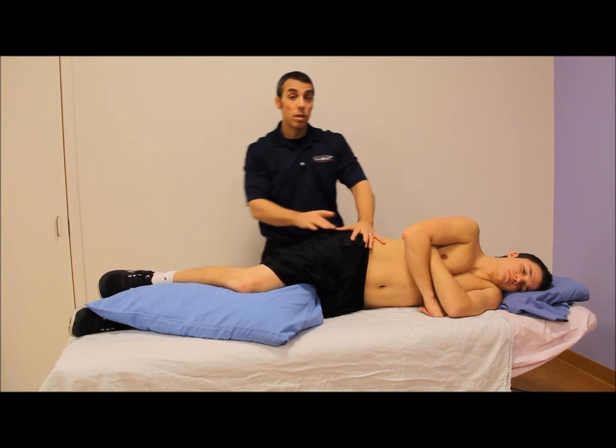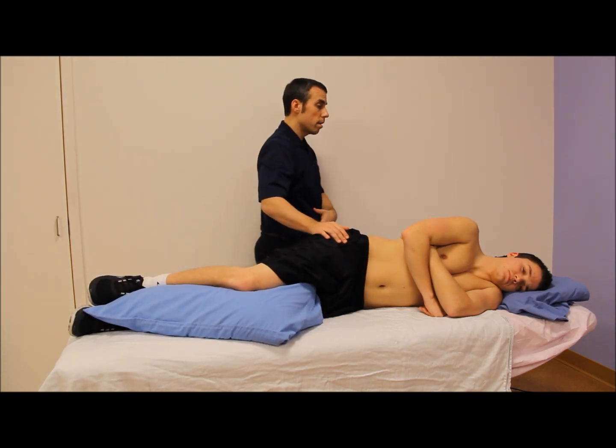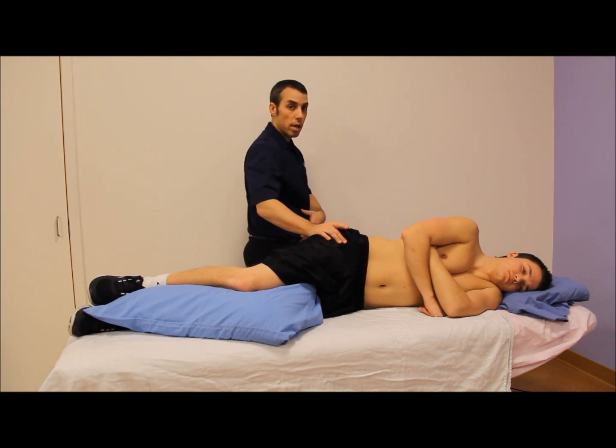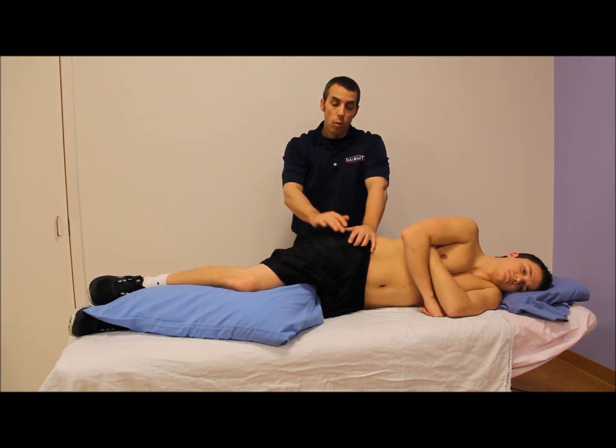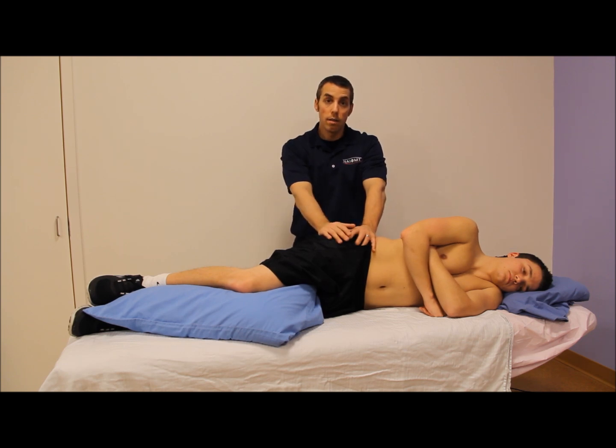Then you want to get them to do some standing exercises to work that internal rotation. Again, staying consistent with the theme that we're working towards functional progression of our exercises for everyday use.